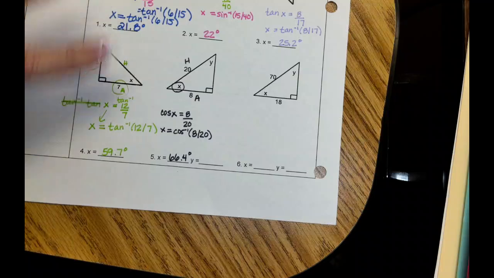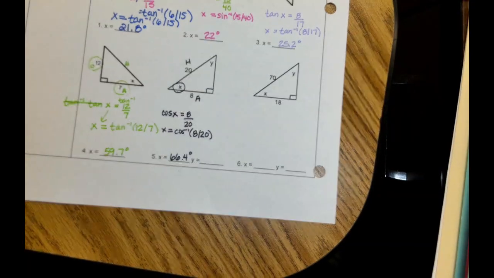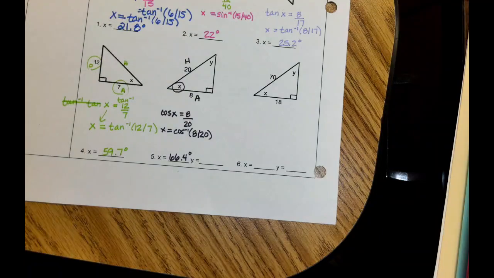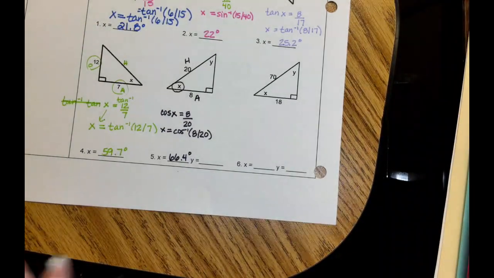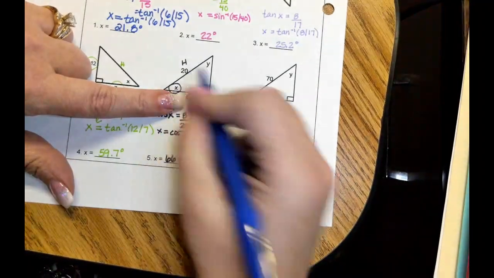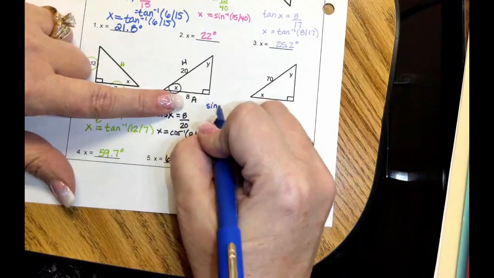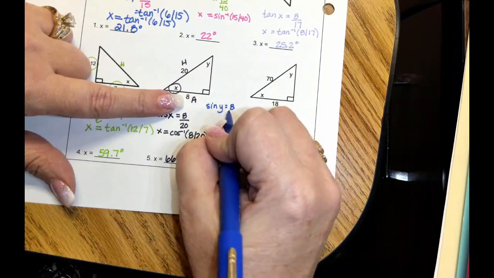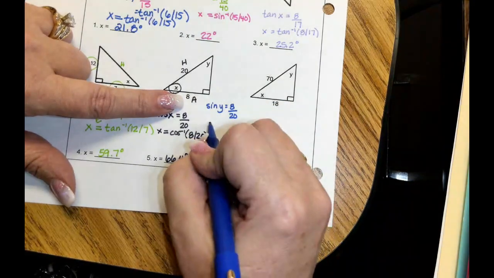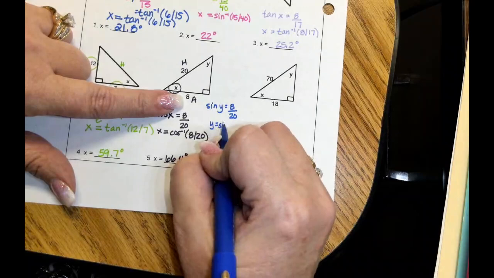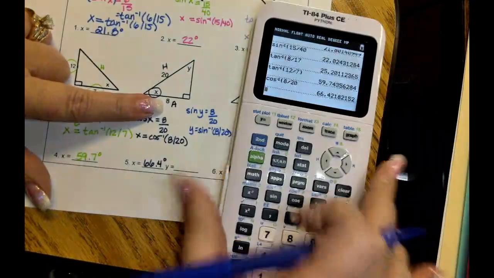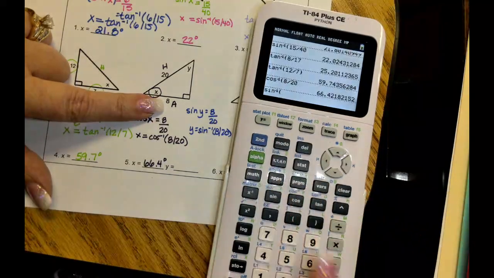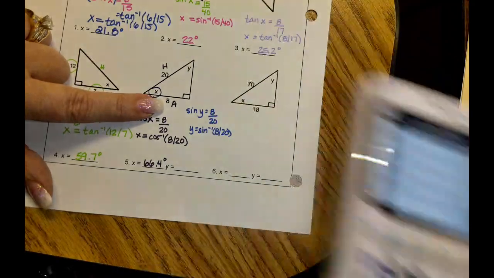Now you can get y a couple of ways. You can go back and do y, just to show you it doesn't matter. 8 is opposite of y, so that would be opposite and hypotenuse, that would be sine. The sine of y is equal to 8 over 20. Inverse sine of 8 divided by 20 is 23.6.